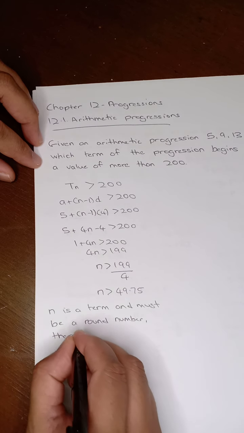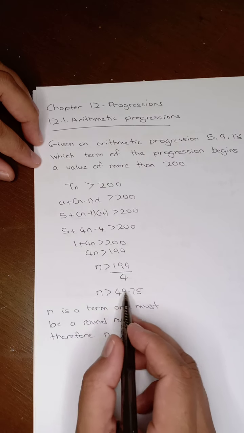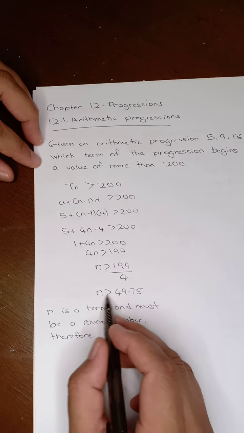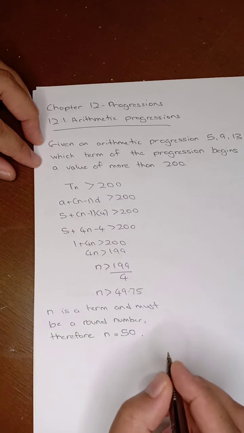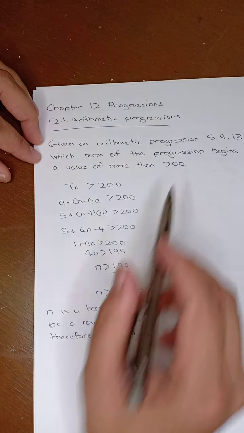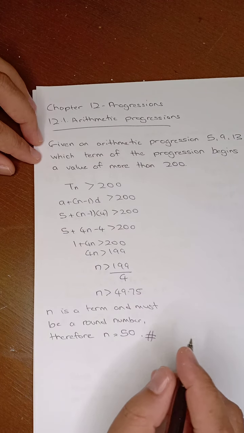Therefore, what's the round number nearest to 49.75 and more than it? It's 50. So the first term which is more than 200 is the 50th term. That's the solution. See you again in the next video. Bye.